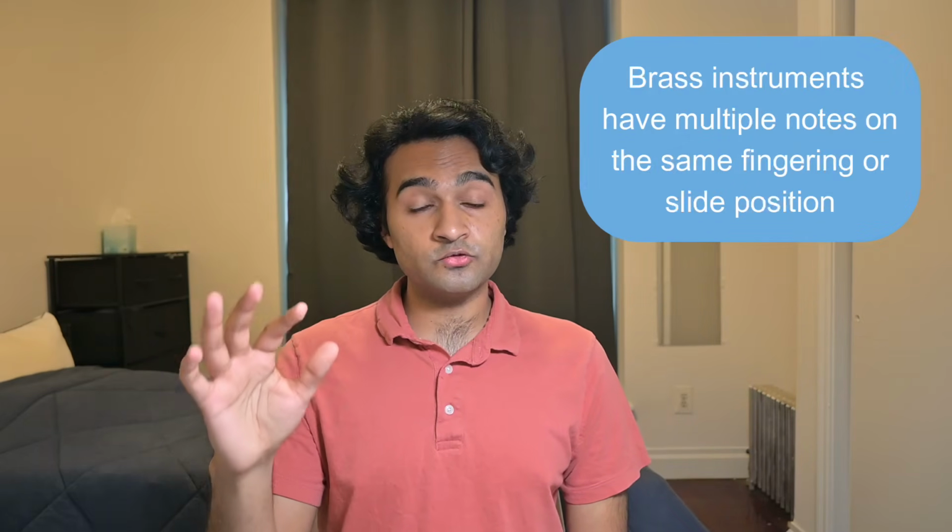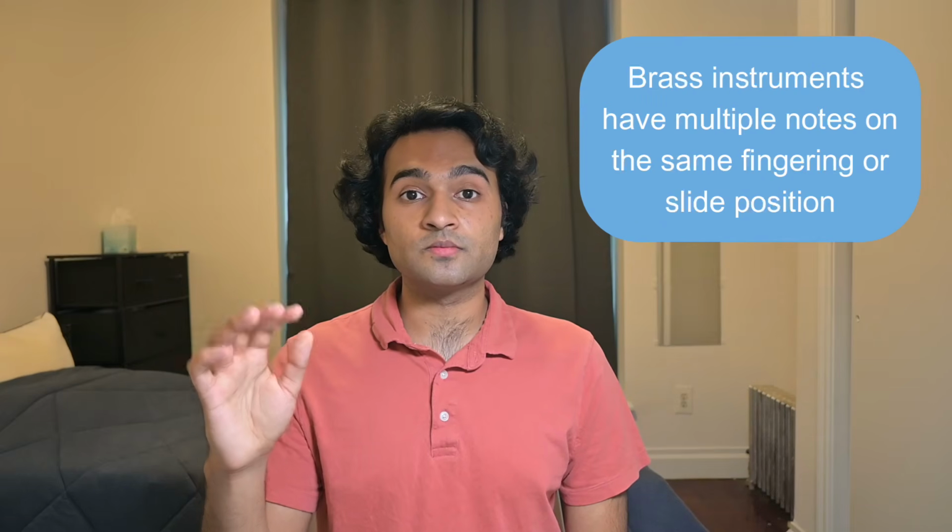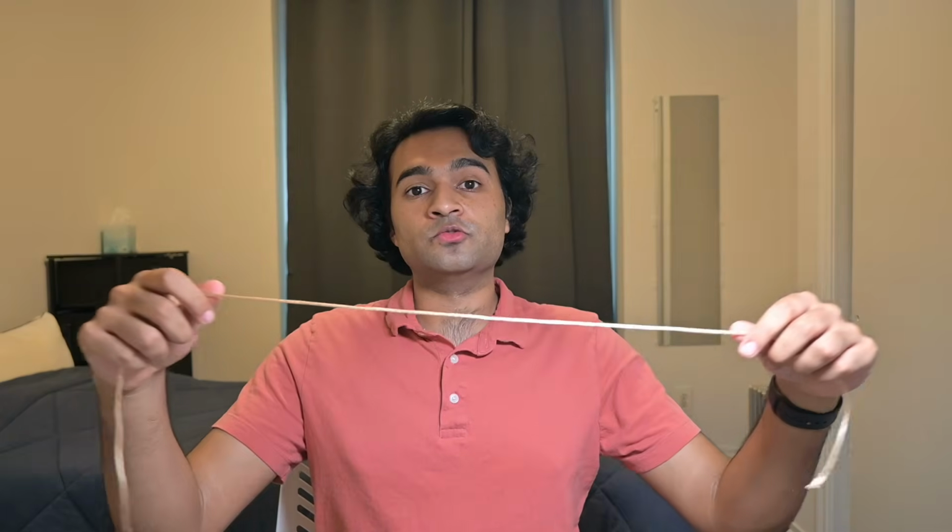Think about brass instruments that only have 3 valves. Because of the limited number of combinations, they have several notes that are on the same fingering. This is a similar concept in woodwind instruments as well. The best way to illustrate the harmonic series is by using a string.